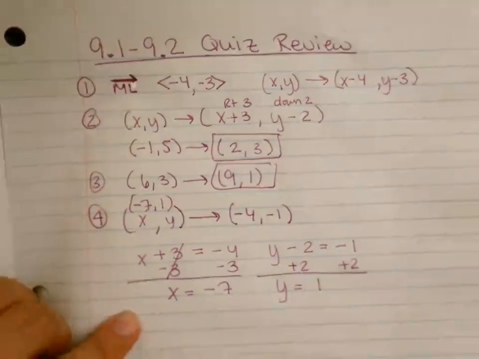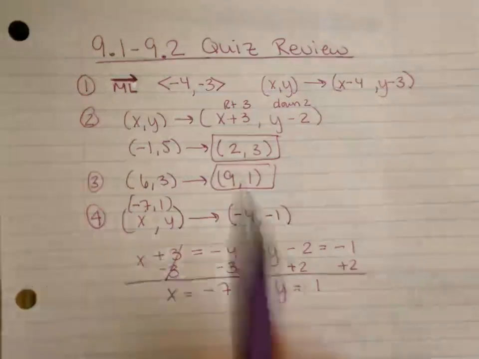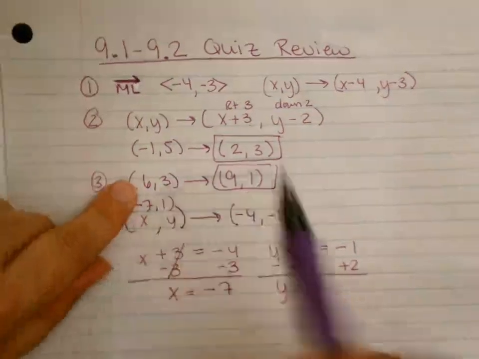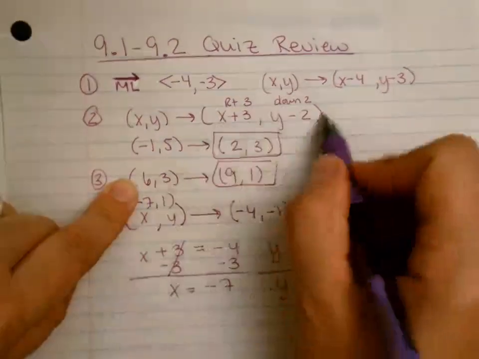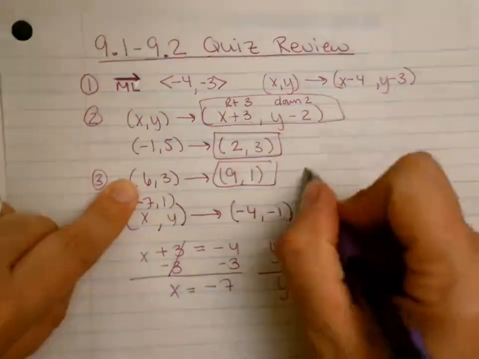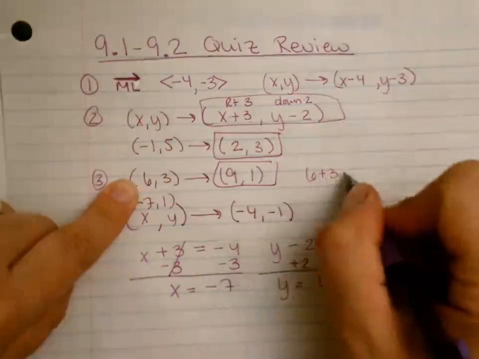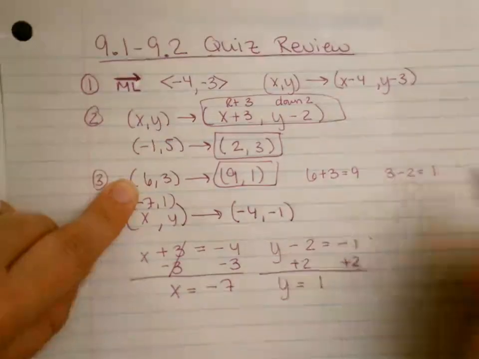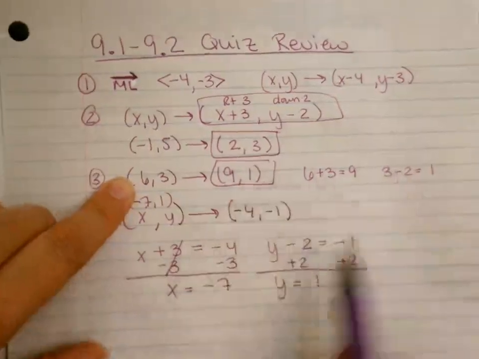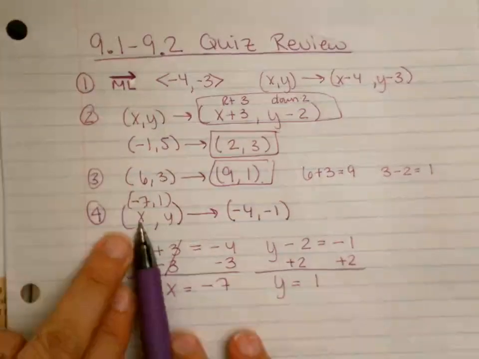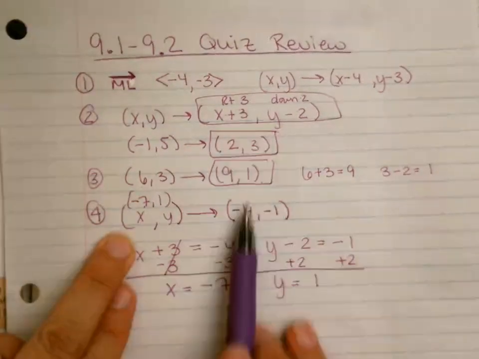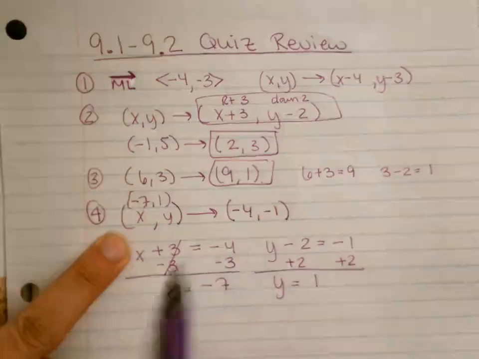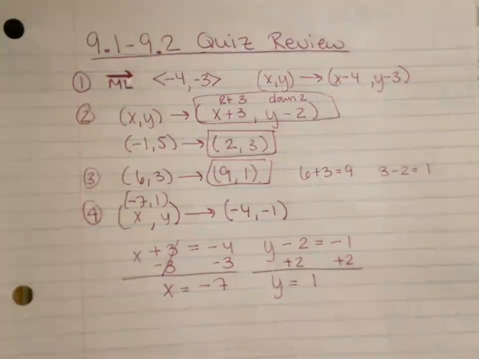Okay, so let's just kind of go back here, right, to number 3. I'm following this rule right here. I had 6 plus 3, and that gave me 9. And I had 3 minus 2, and that gave me 1. So I got 9, 1. Where here, I have an unknown value, plus 3 gives me -4. Solve my one-step equation to get the original point, the pre-image point.